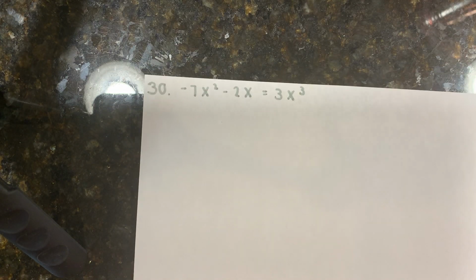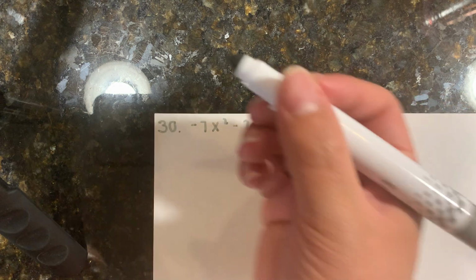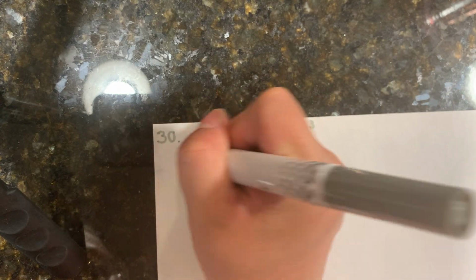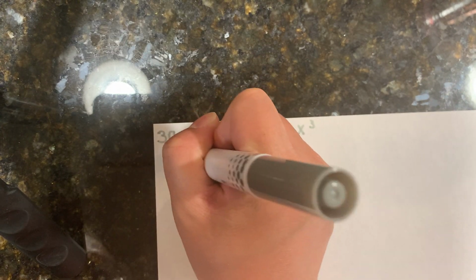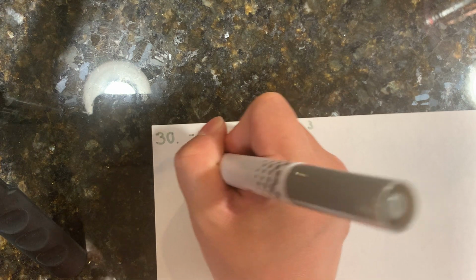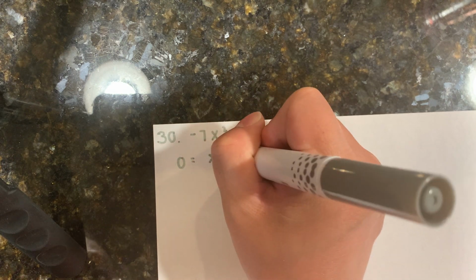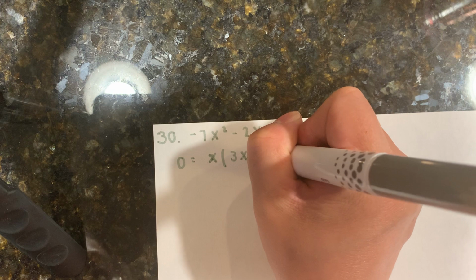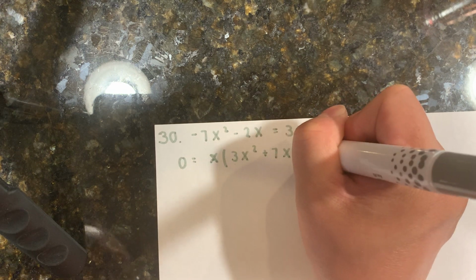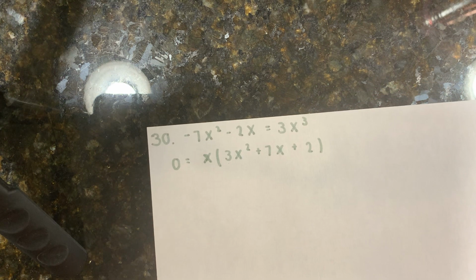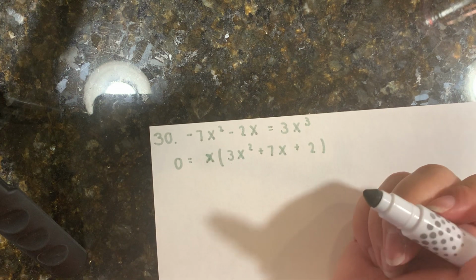Now lastly, we're looking at number 30, same type of problem, and we're still factoring out an x. I'm going to move everything to the right-hand side. So really I have 0 equals x times 3x squared plus 7x plus 2. Now I factored out the x already.